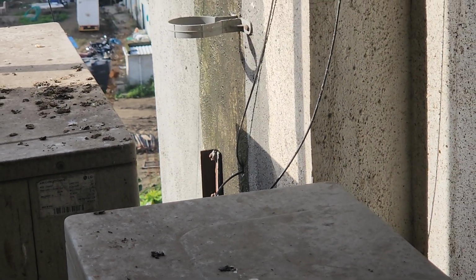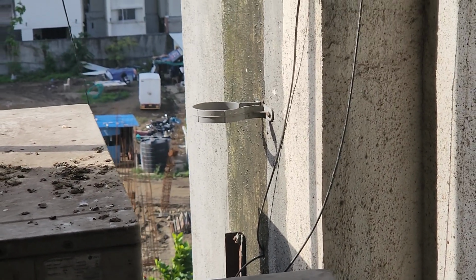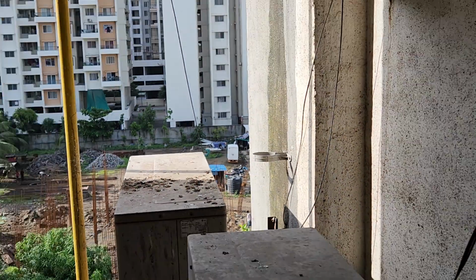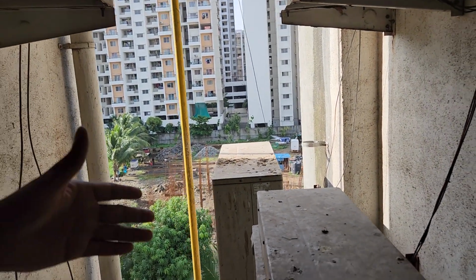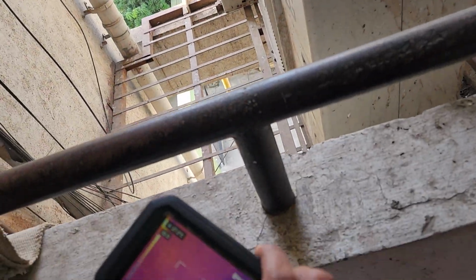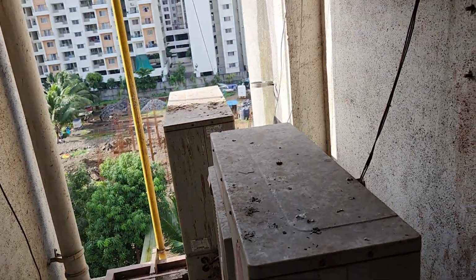So this is one of the methods to identify water leakage. Once you scan the outside of the building, you have to see which is the probable cause. Sometimes there is an integrated or inbuilt or sandwiched plumbing line. That line also we have to find out.